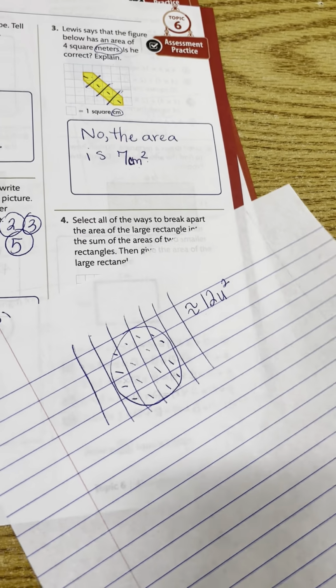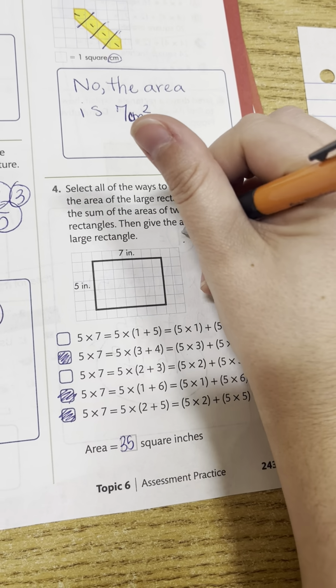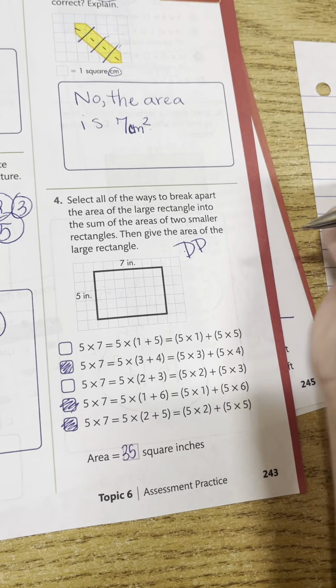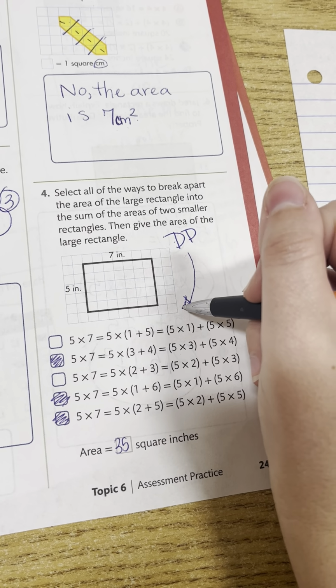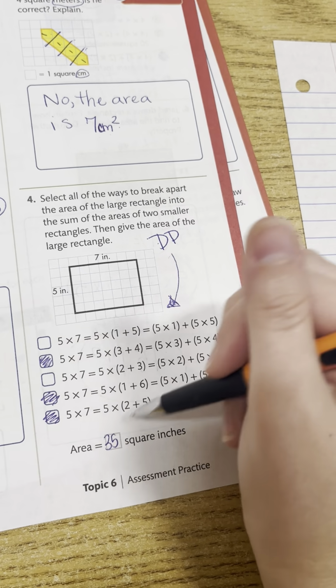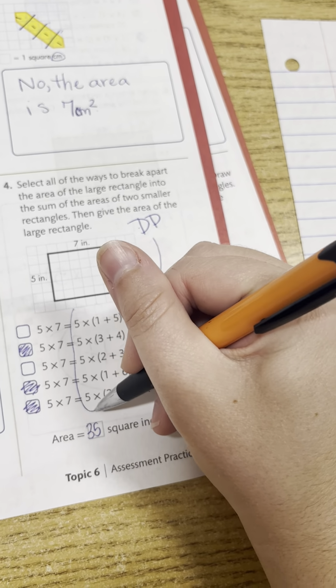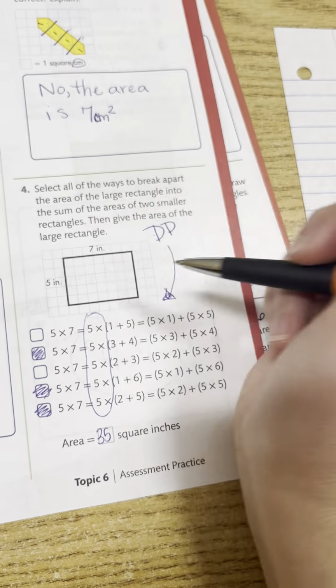All right, the next one, number 4. This one is about DP also, and you have to look and see which one of these are matching the equation, okay? When I looked at this, in class we looked right here and we said, oh, all the 5s are the same. So the 5 is not split.